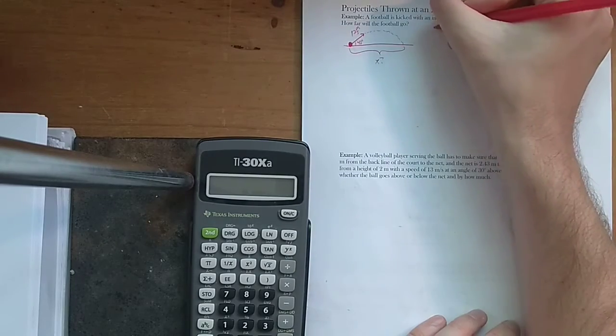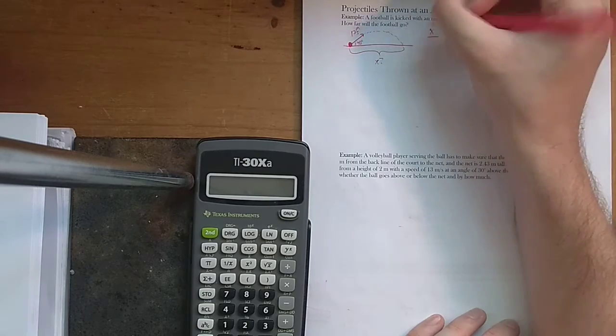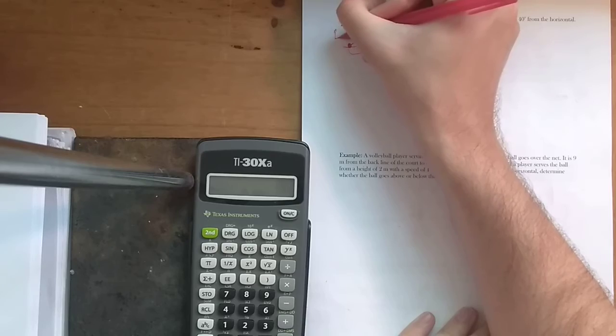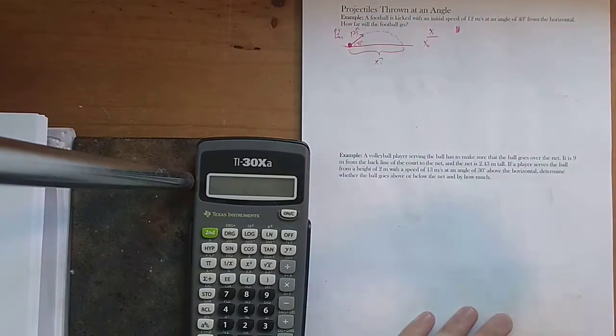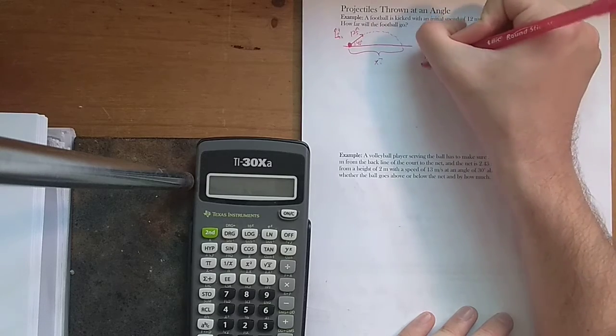So we're going to do the same thing we always do, split everything up into x's and y's. Let's do x first. The initial position, let's do an axis. Makes most sense to do this, x, y. x naught makes sense to say it's 0. x is what we're looking for.